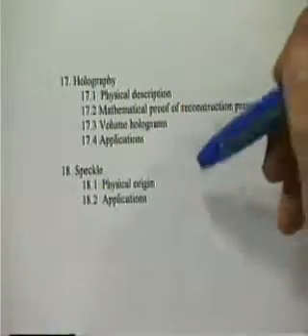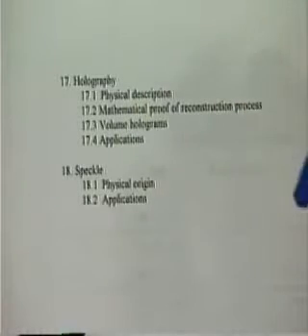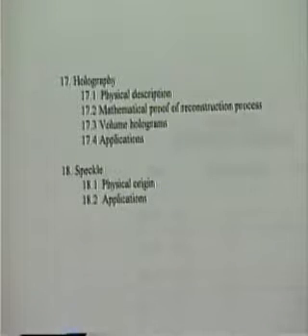Chapter 18, speckle. What is speckle? What causes speckle? How do you get rid of speckle? You can't, so let's use it for something. So we'll talk about applications. So that's the outline for the course.